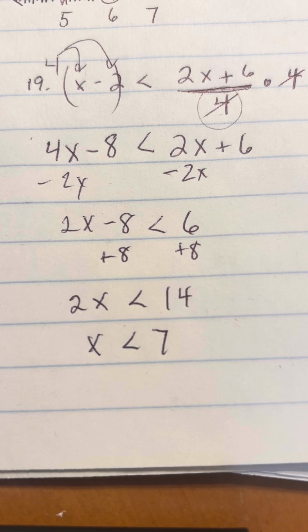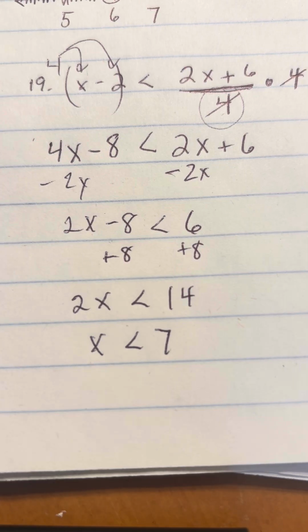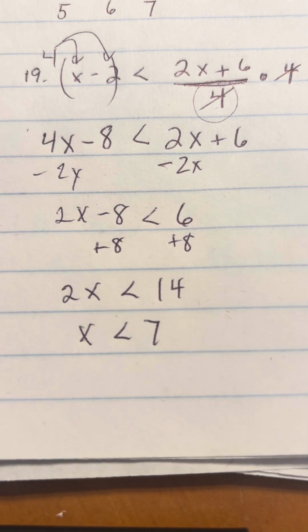Okay, so I hope this helps. Don't worry about problems 21, 22, 23, 24. If you're super curious, it's like example 3. Ask me and I'll help you if you're really curious. I don't think you need to know.